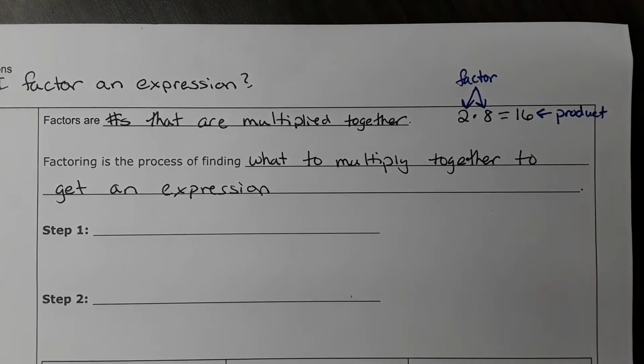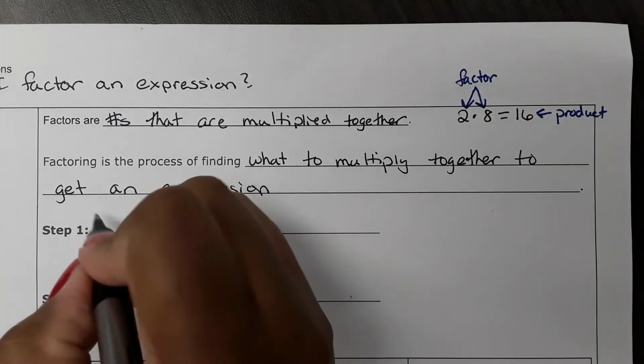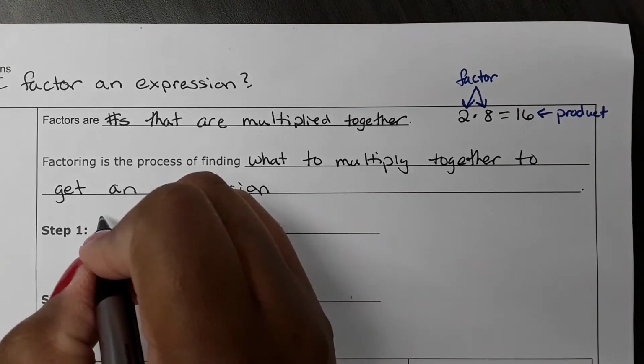So when we're asked to factor an expression, we're looking for what was multiplied together to give us that expression. Now we can sum it up in 2 steps. The first step would be to find a common factor and take it out.